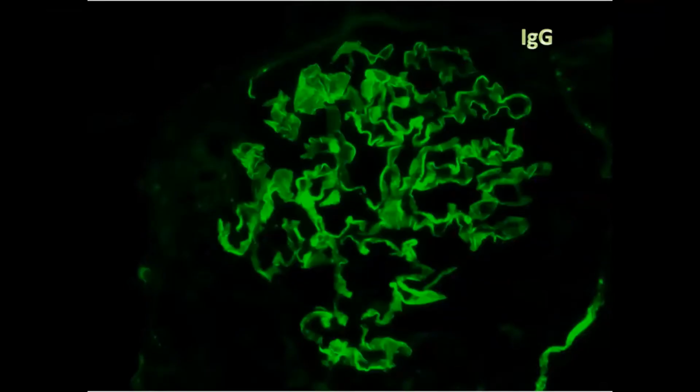Now on immunofluorescence, as you know from medical school days, we'll have a linear, bright, intense staining, intensity of 4, on IgG, and it's linear.